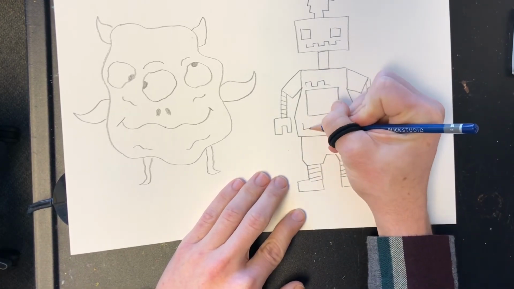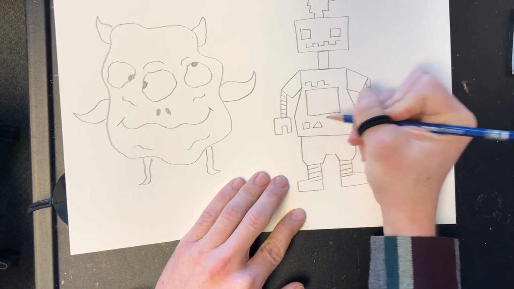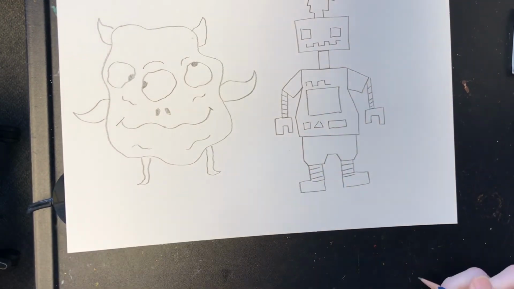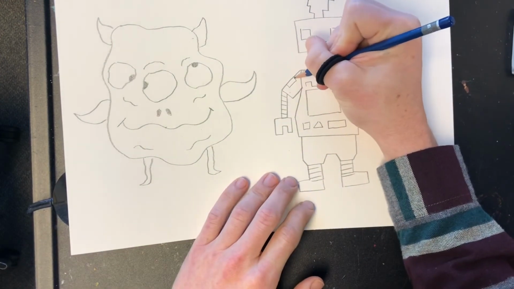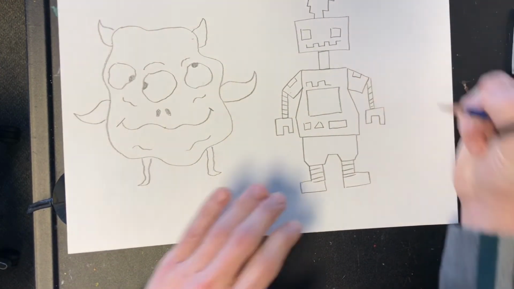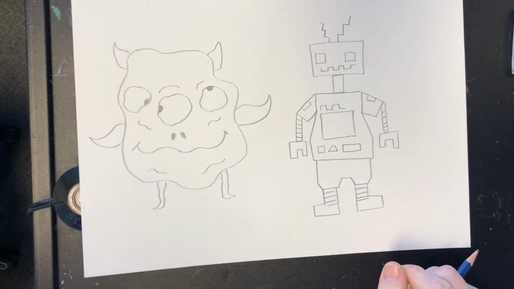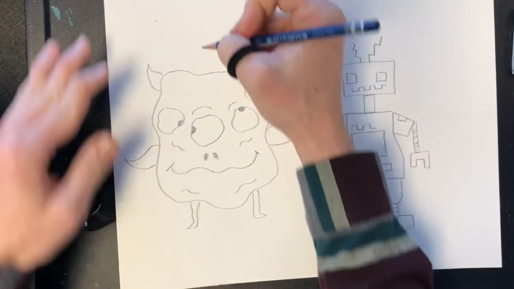And I don't know, you can put some shapes on there. Geometric shapes are always cool to put on a robot because it kind of looks like buttons. Maybe some shapes on the shoulders. And you can finish making your robot whatever way you want.